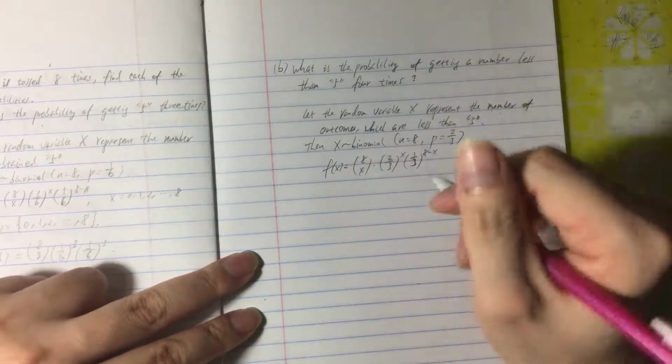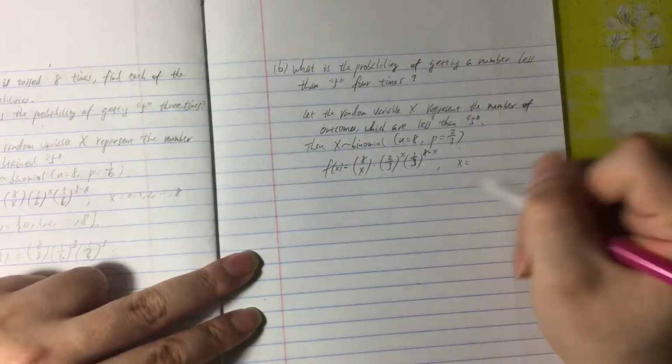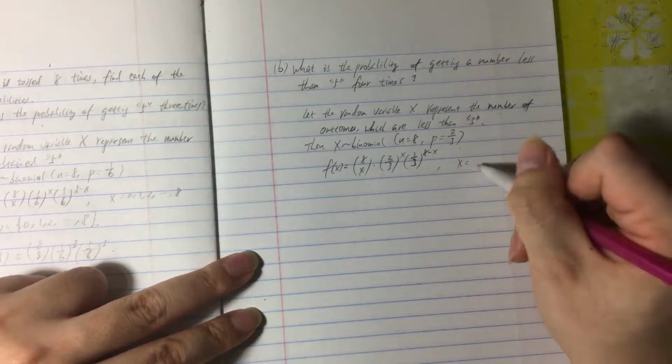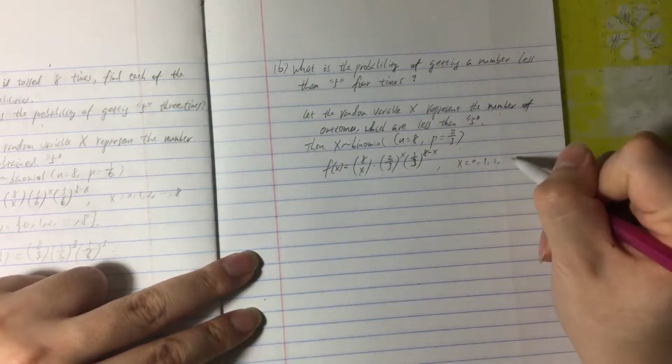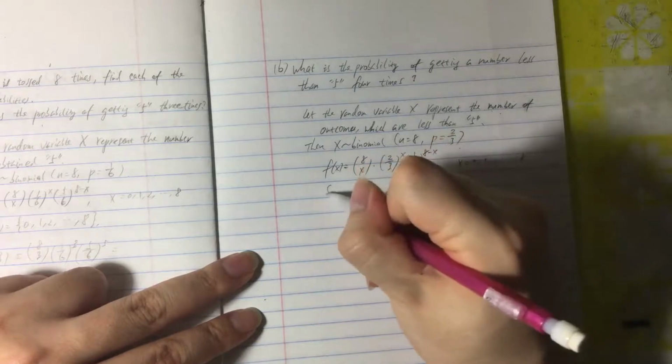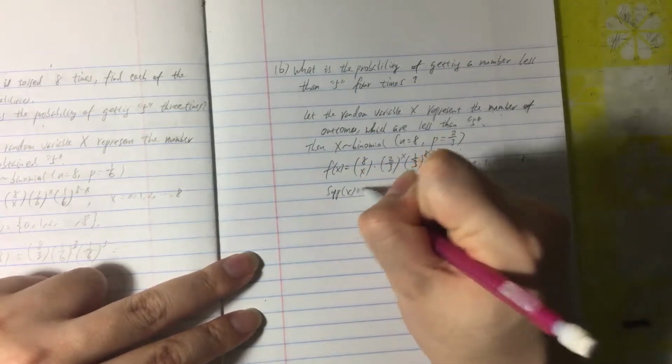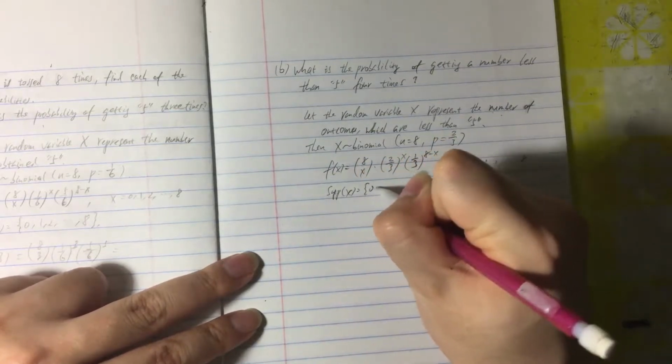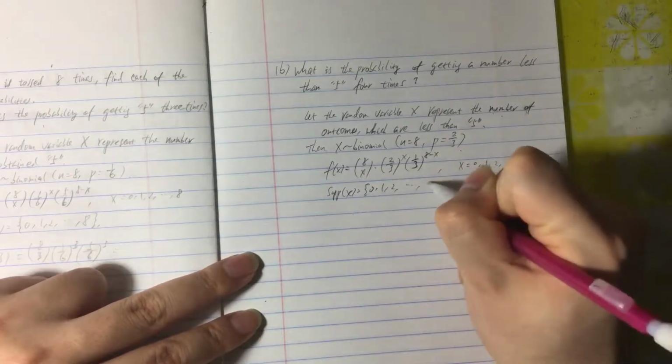This is the probability function, and x, the number of successes, could be 0, 1, 2 up to 8, since we have 8 trials. So the support of x is the set 0, 1, 2 up to 8.